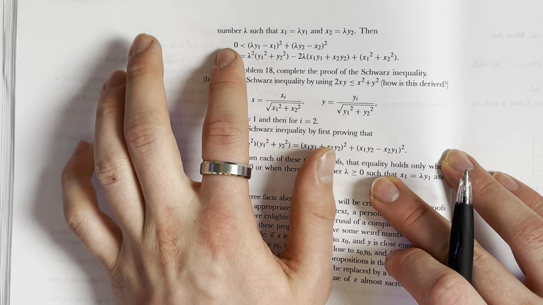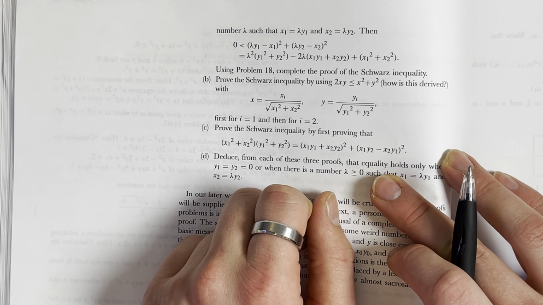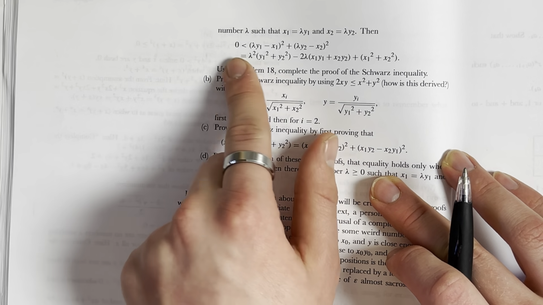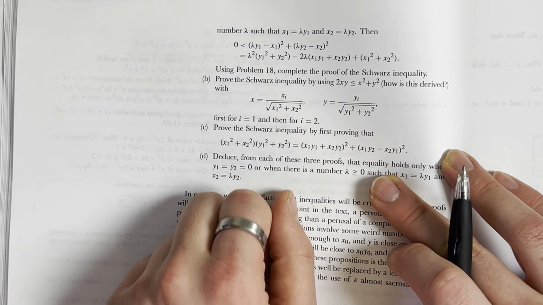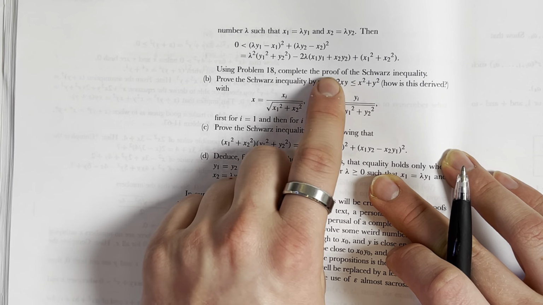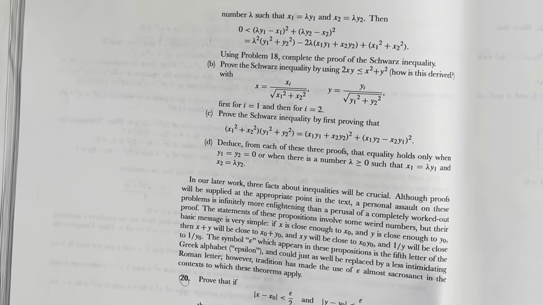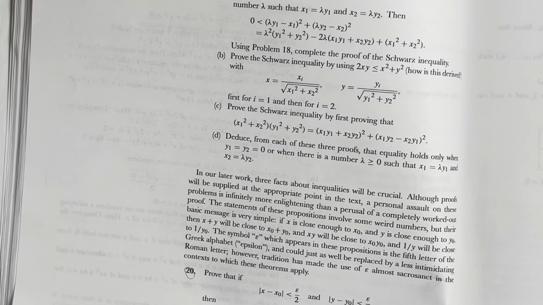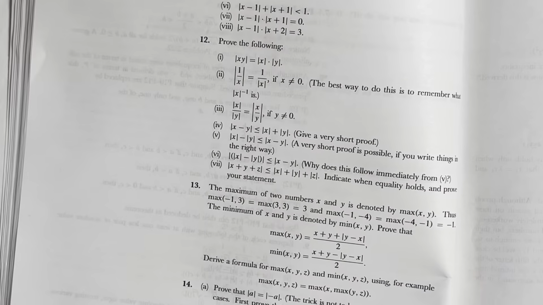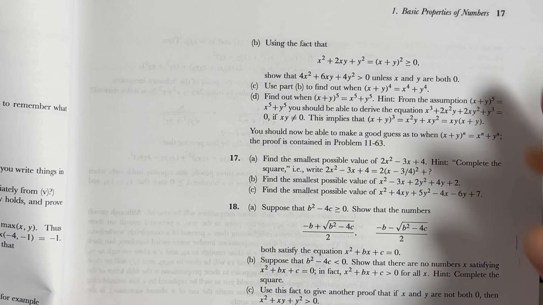Then this chain of inequalities, this chain of logic holds true. Using problem 18, complete the proof of Schwarz inequality. And you may ask, what was problem 18? And I answer you, it was the previous problem. So this should be fresh in your minds right now.